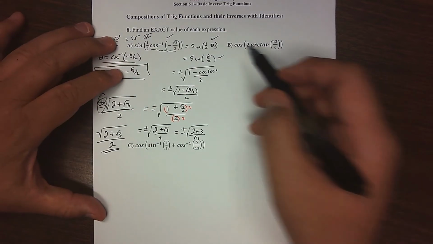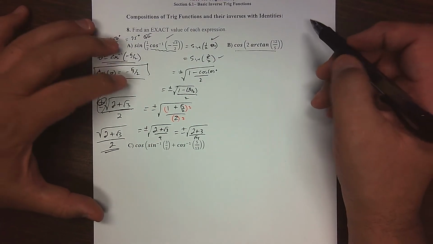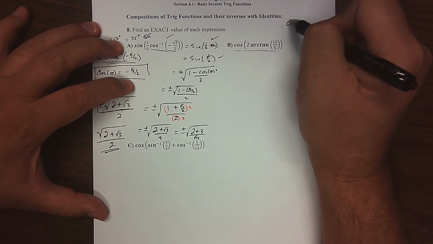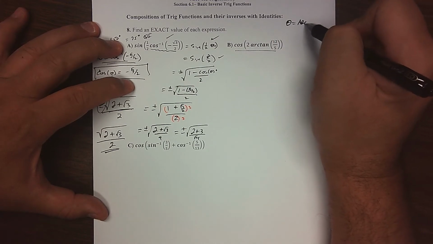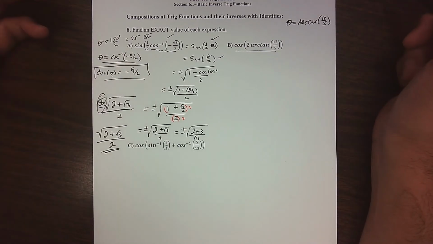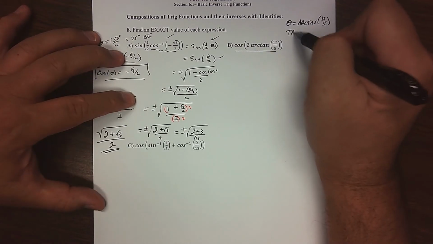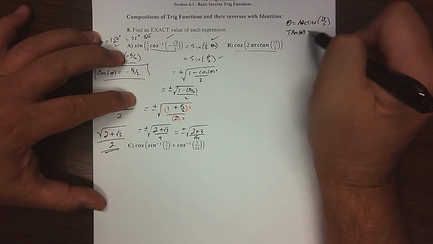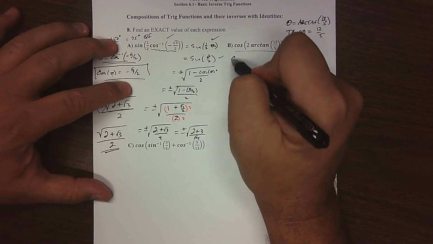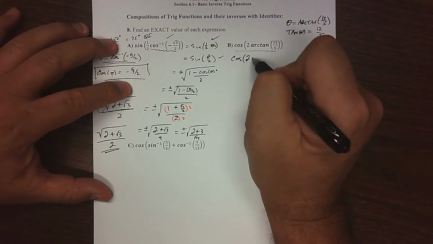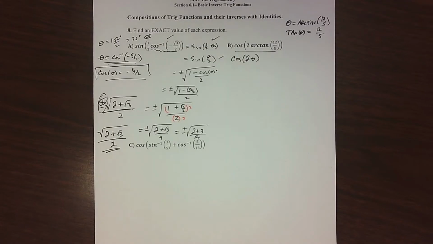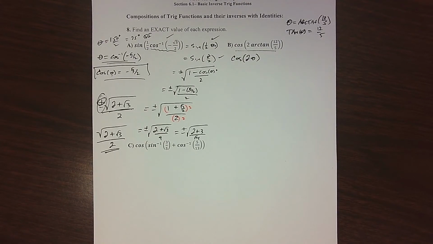So in the next one, a little tougher, again, we have to remember that theta in this case is the arctangent of 12 over 5. This basically means that the tangent of theta is 12 over 5, and we'll come back to that in a moment. So what we're really looking at here is the cosine of 2 theta, if we replace the arctangent.